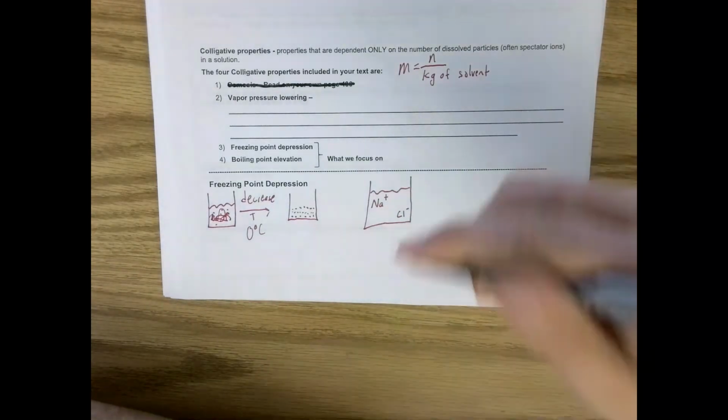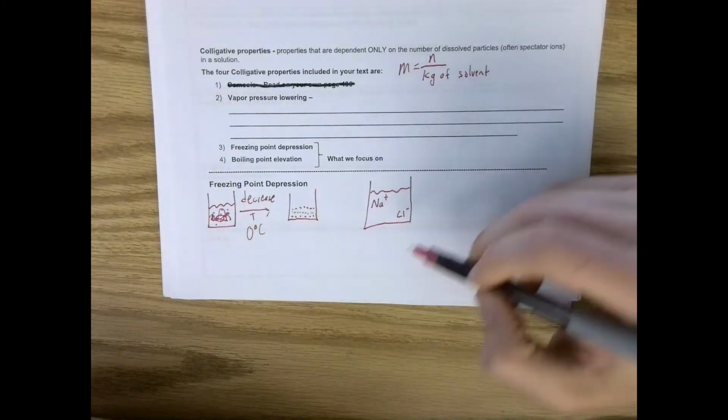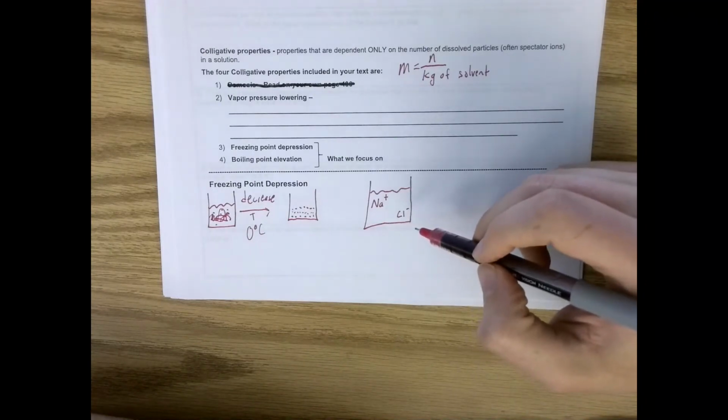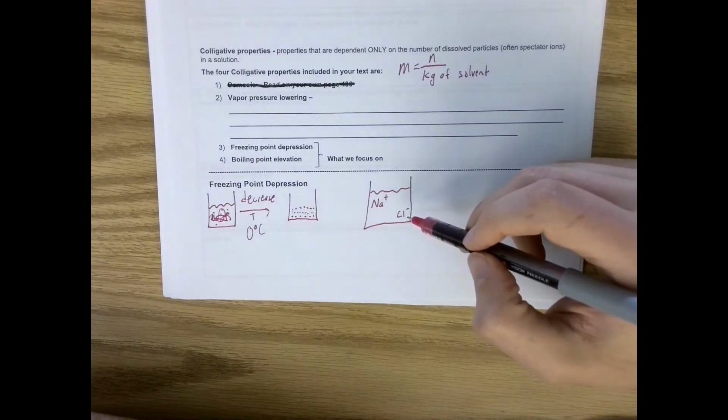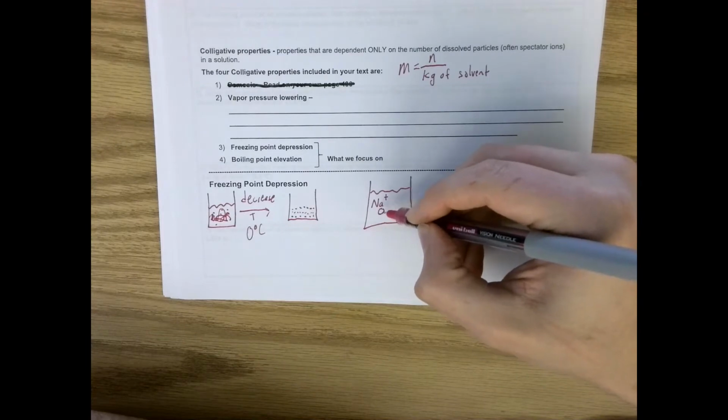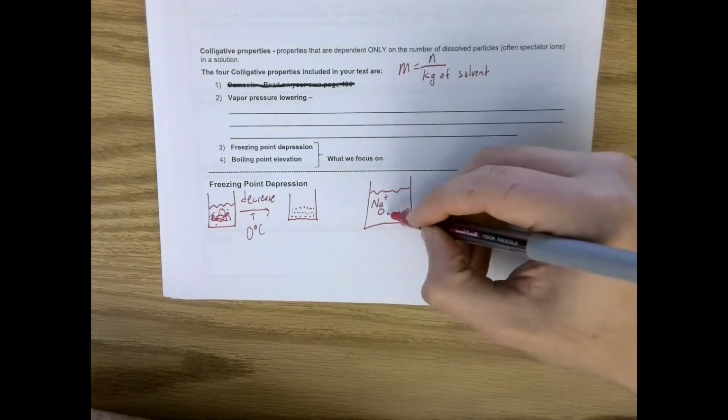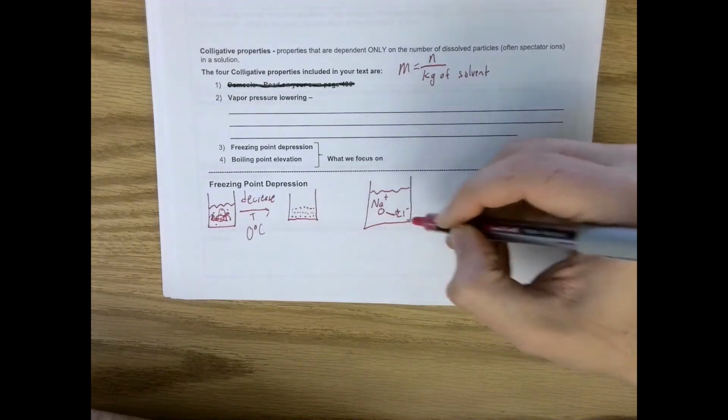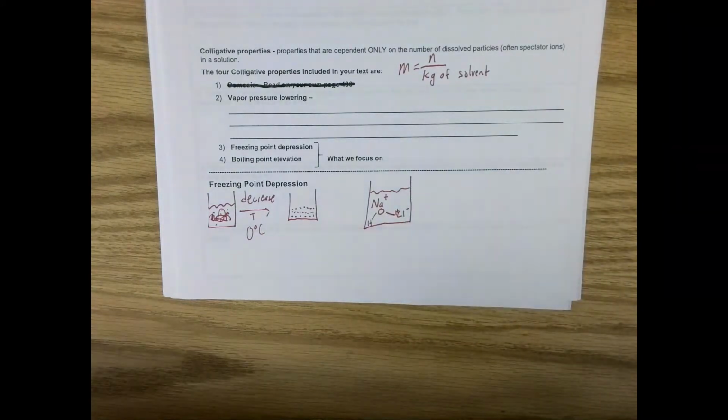So then, what part of the water molecule is attracted to the sodium? The oxygen or the hydrogen? The oxygen. So the oxygen is close to the sodium. The hydrogen is close to the chlorine. I drew those a bit too close together, but there should be a little space there. Are they chemically bonded together though? No, they're just attracted. Okay.